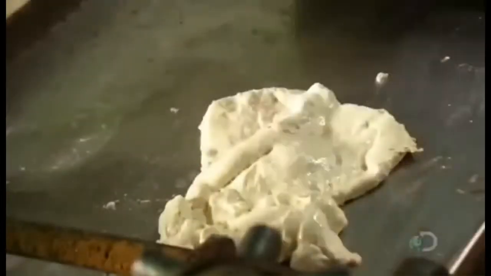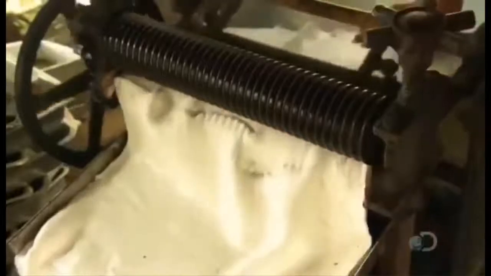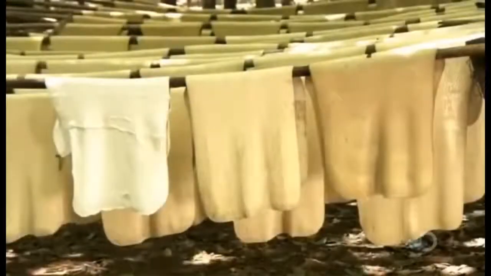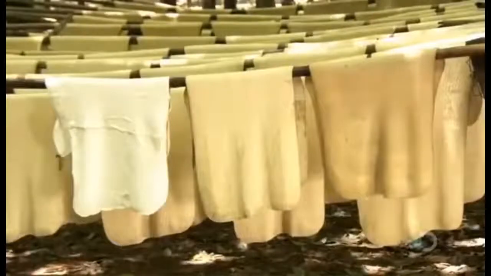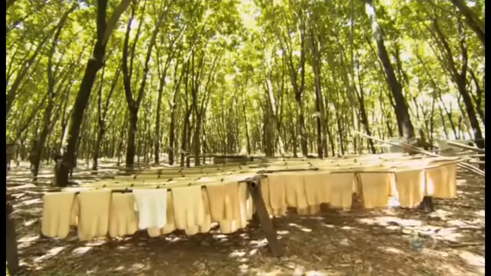The rolling squeezes out excess water and leaves a ribbed pattern on the sheets that increases the surface area to hasten drying. Then they rinse off the formic acid. They hang the rubber sheets to dry for about 5 hours. As they dry, the rubber thickens and becomes stronger, and the color darkens.